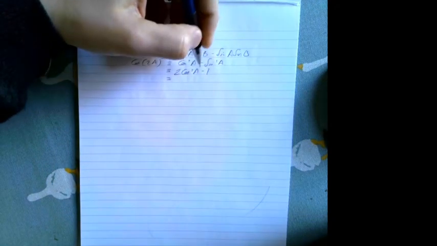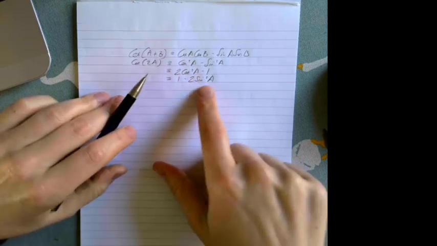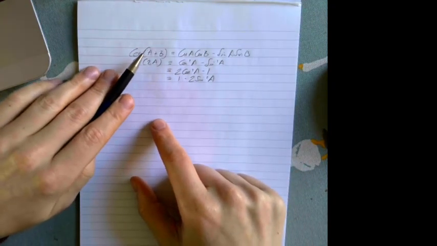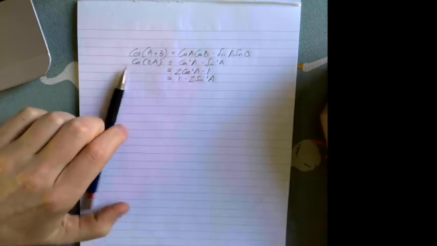Just like it's equivalent to 1 minus 2 sine squared A as well. So if you're struggling with where that comes from, you just need to remember your addition formulae, and especially your double angle formulae.